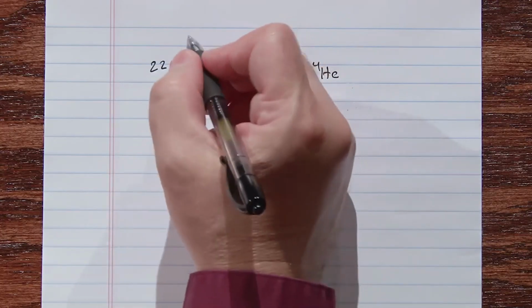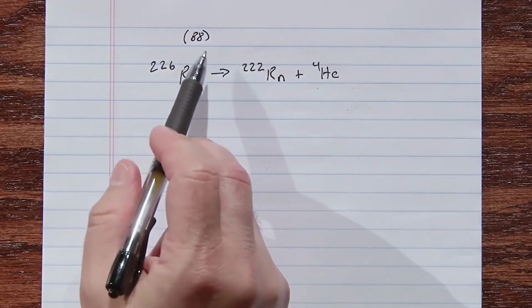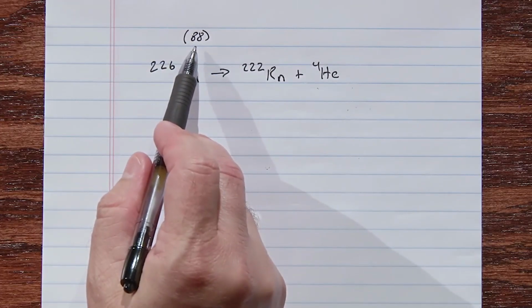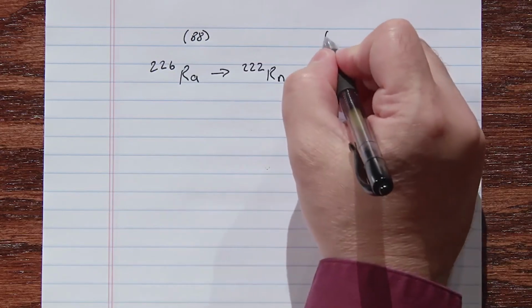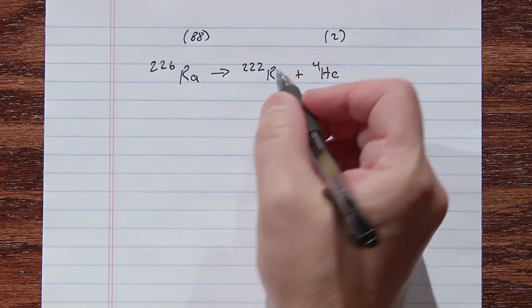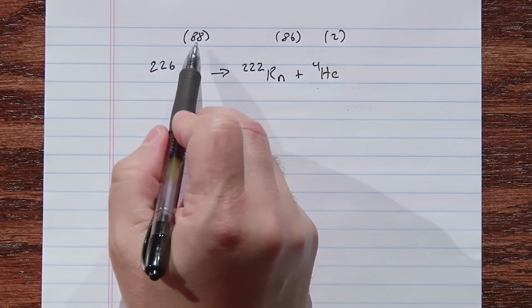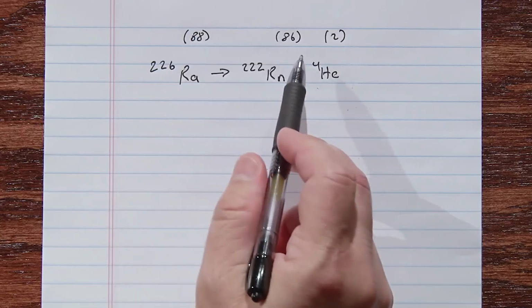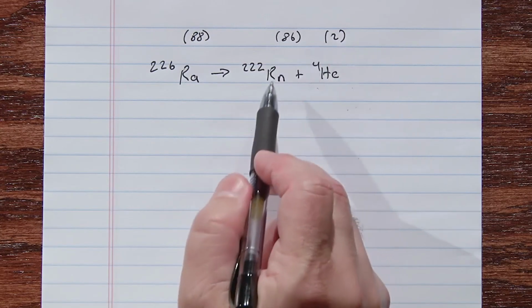The atomic number of radium is 88, so this is element 88. So it has 88 protons. Helium is element 2, so it has 2 protons. Radon must be element 86. So 88 protons becomes 86 protons plus 2 protons.